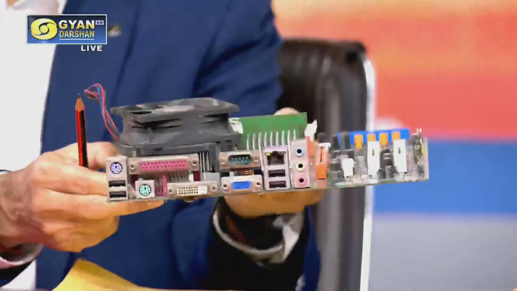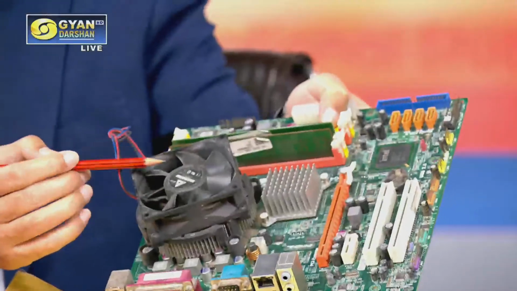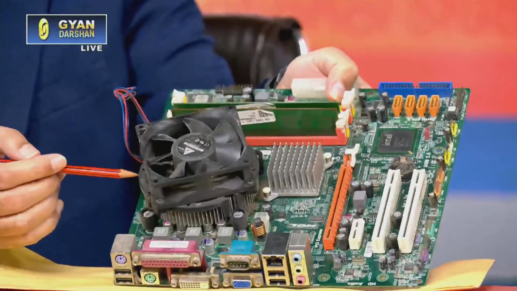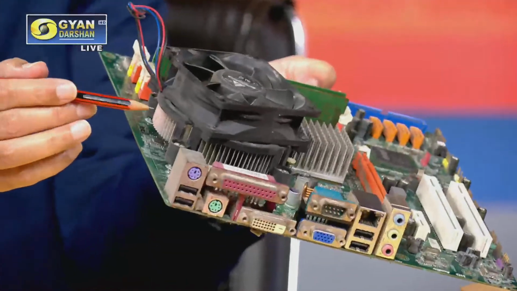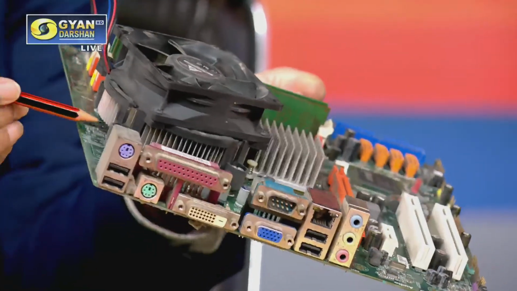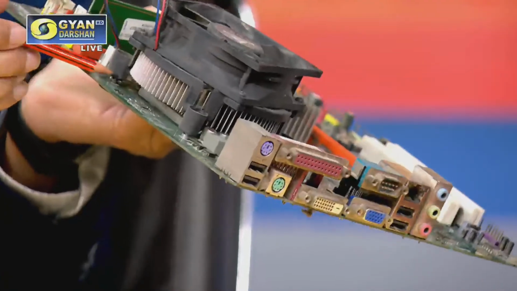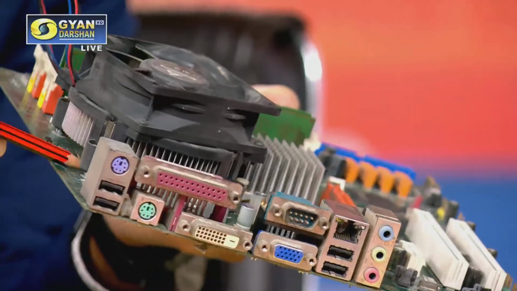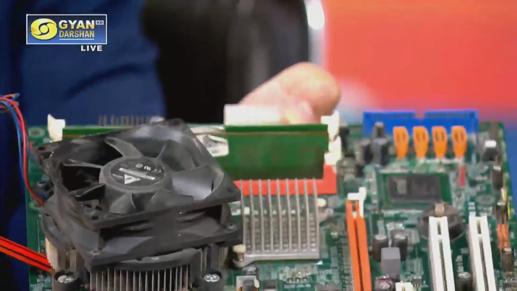Now, what you see here is typically a fan. So it's a cooling fan. And below that, you can see the protrusions, right? These are the heat sinks. And just below that is your actual processor, which we were talking about, the processor having multiple cores.